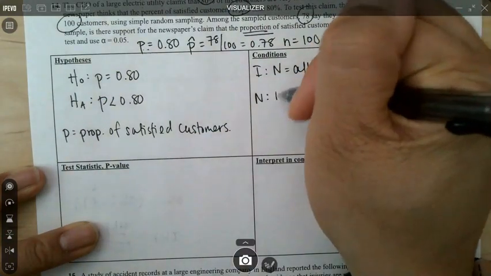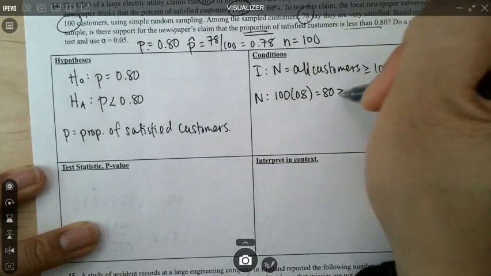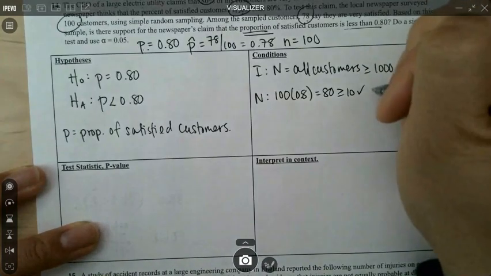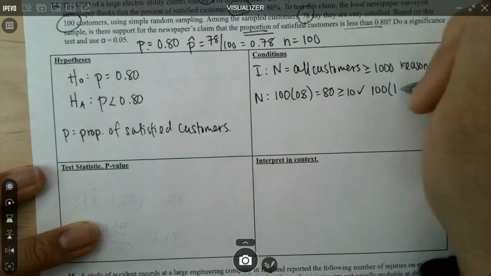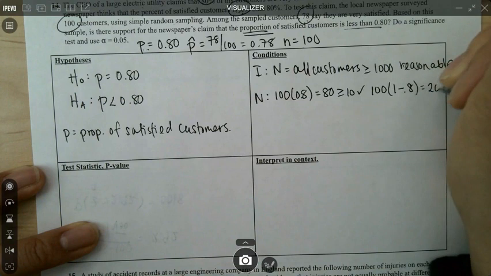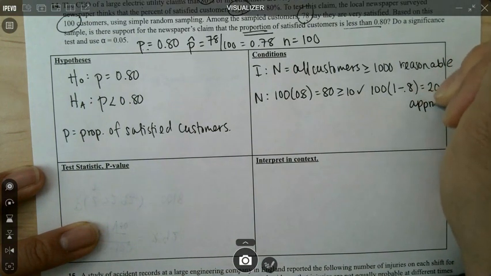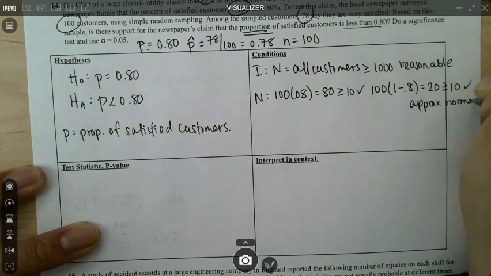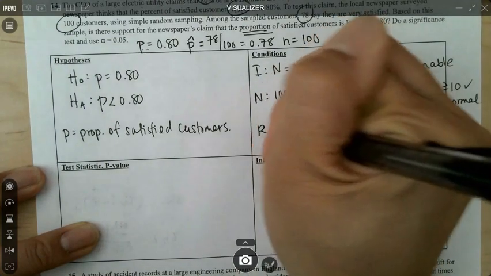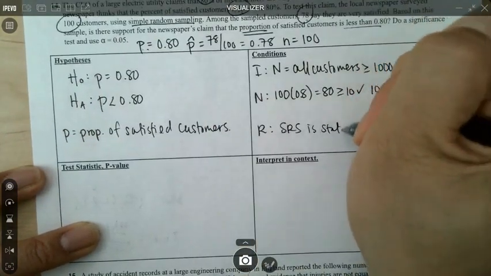So N times P, 100 times 0.8, that's 80, which is greater than 10, so that's good. And remember, we do 100 times 1 minus P. That's going to be 20. That's also greater than 10, so that's good, which means our distribution is approximately normal. And then the random condition, it does say simple random sample, so SRS is stated. So our conditions are met.